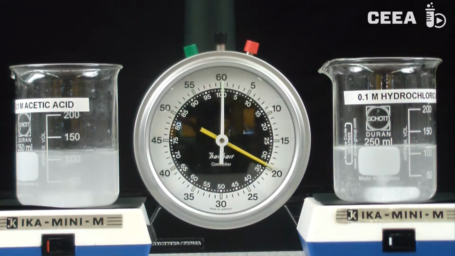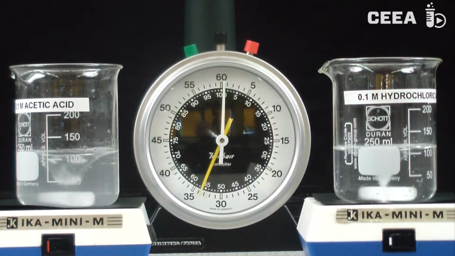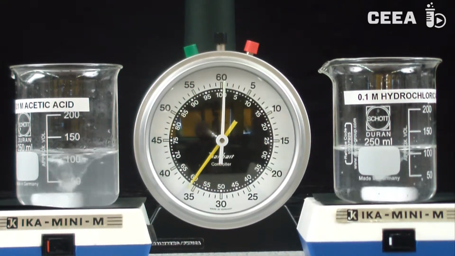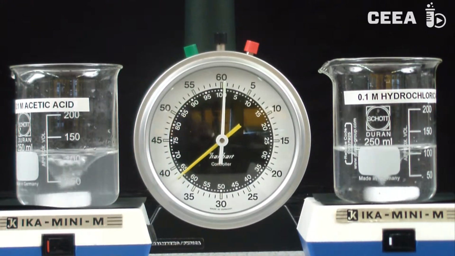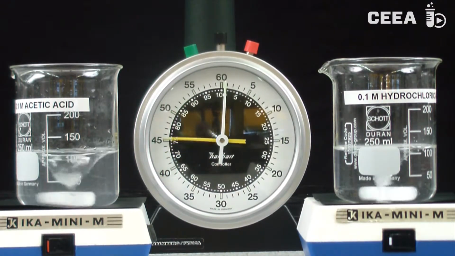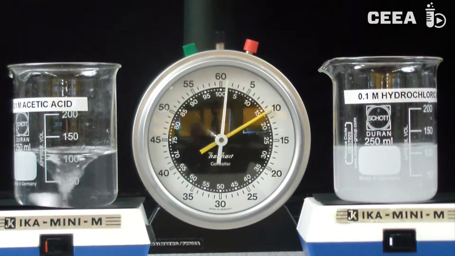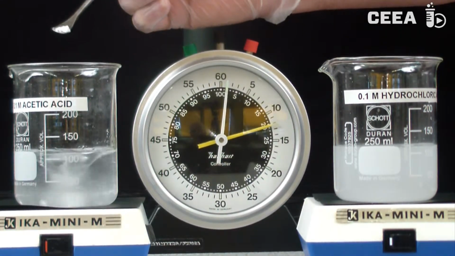The first experiment shows that with hydrochloric acid it takes about 20 seconds for the reaction to complete. With acetic acid, indeed, the reaction is slower, but the rate is still acceptable. The reaction time is about twice as long. After addition of more calcium carbonate, the mixture remains turbid, indicating that there is no more acid present.